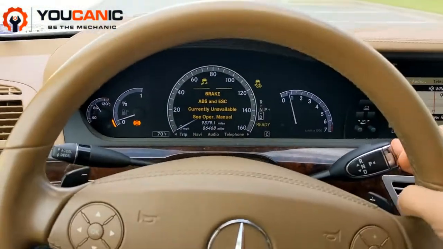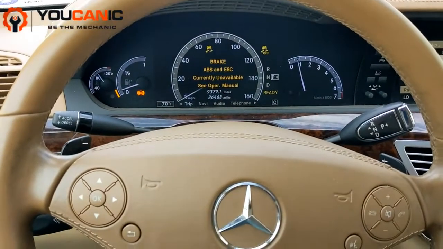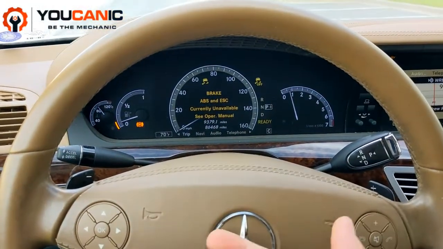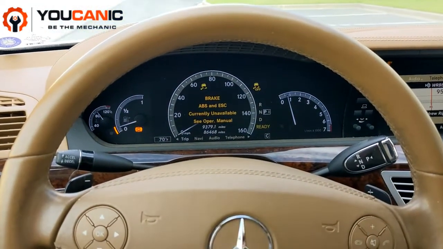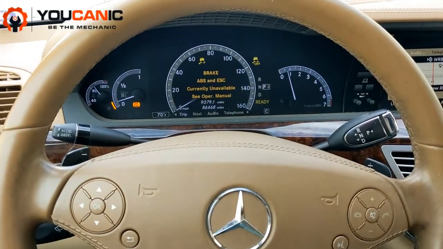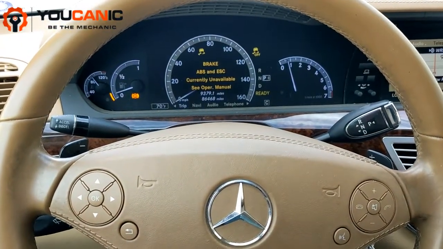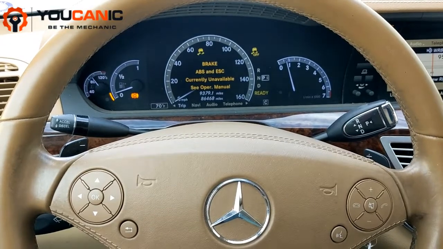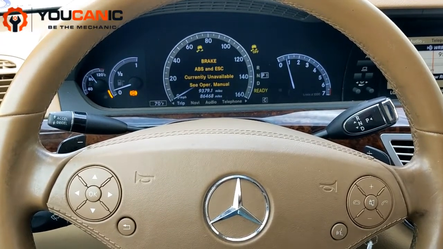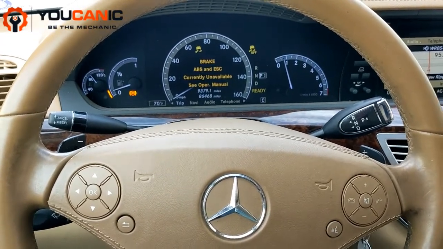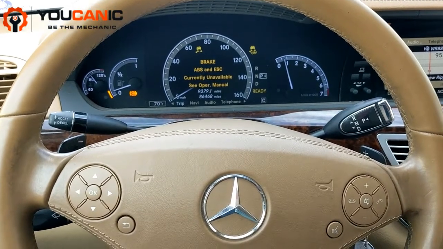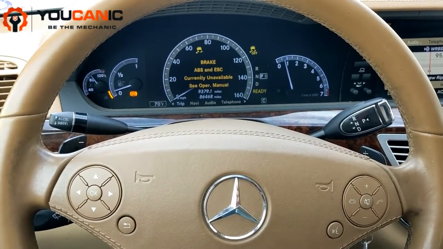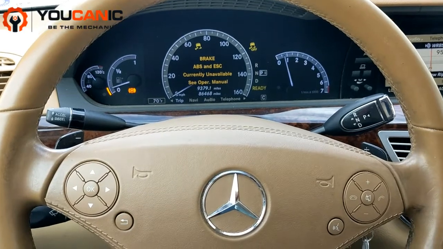First of all, why does that happen? The reason is that the car has ABS wheel speed sensors at each wheel, and it measures the speed of each wheel. If one of those sensors is sending the wrong data, let's say the front right, the vehicle will think, hey, that wheel is spinning too slow or too fast.